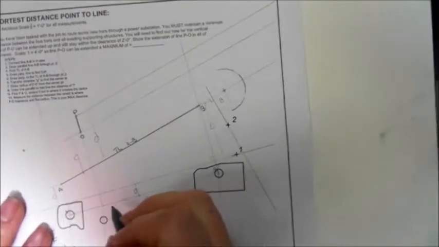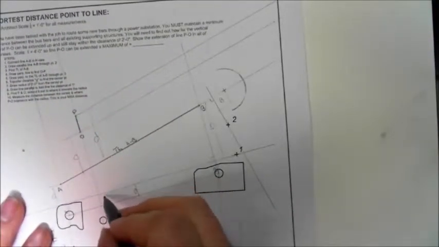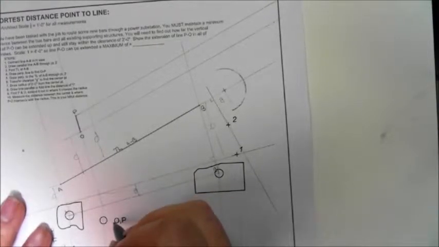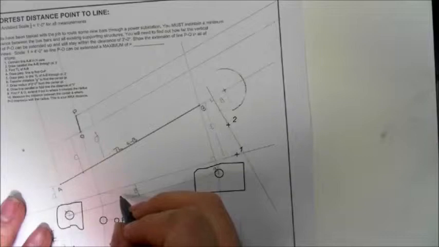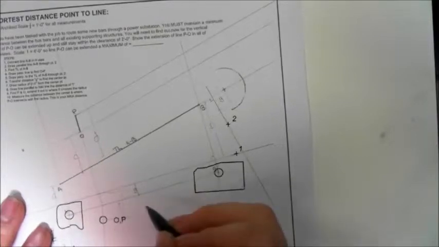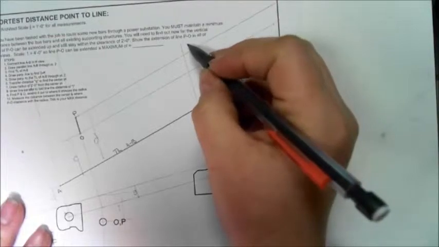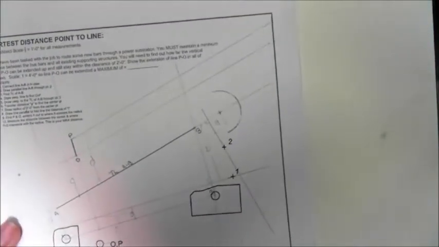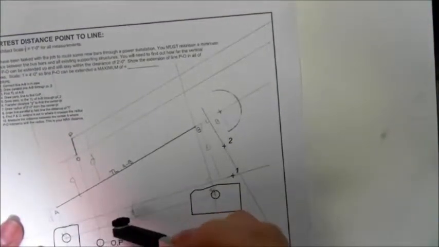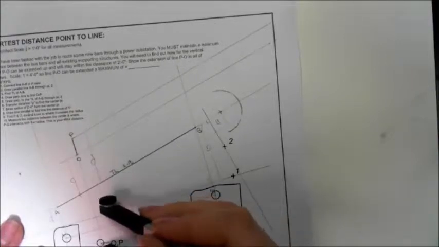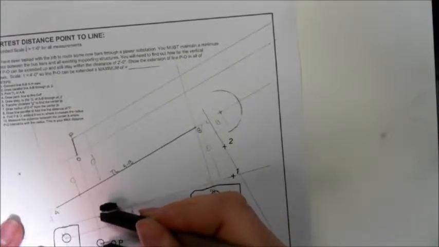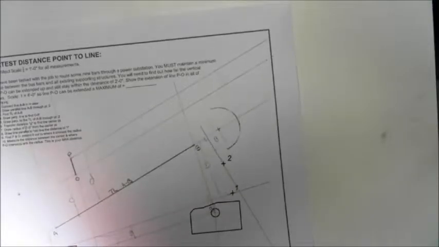So we need to find little i. Little i is the distance from here to here. And we want that to come on this line here, and that's going to be at both P and O because they line together. So there's my i.